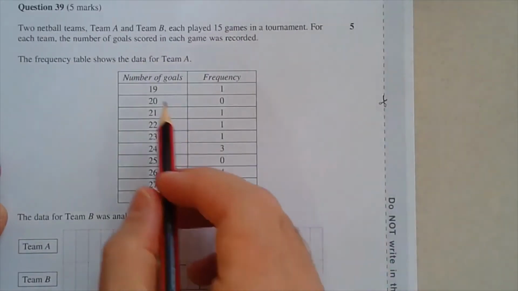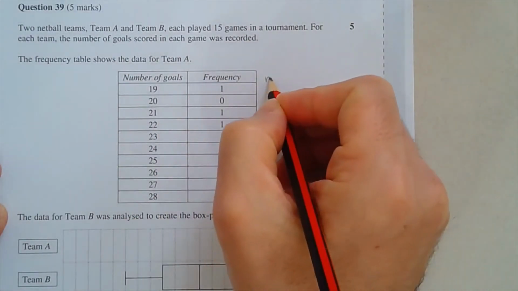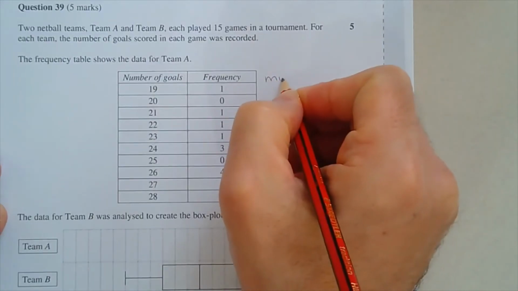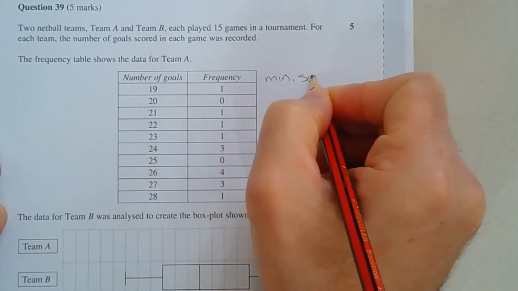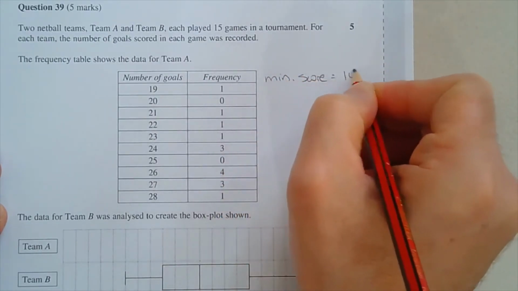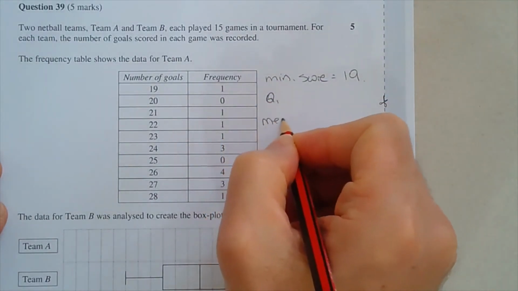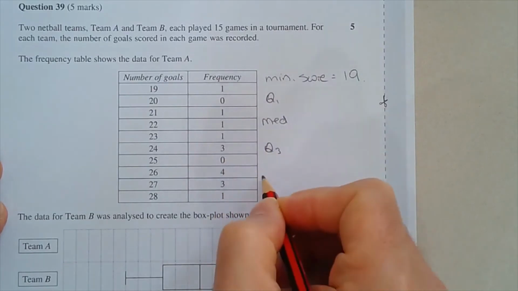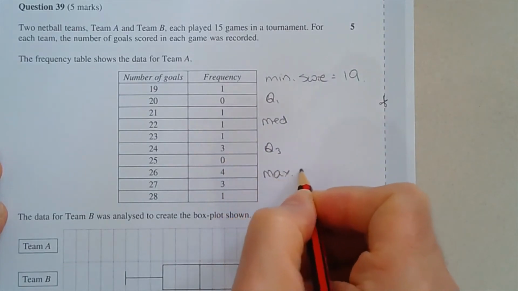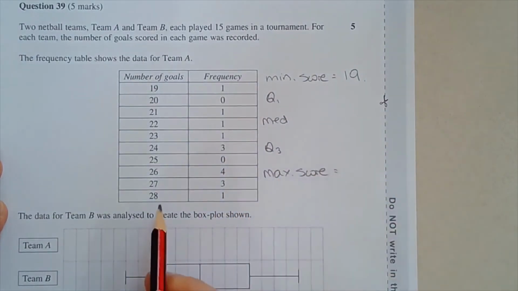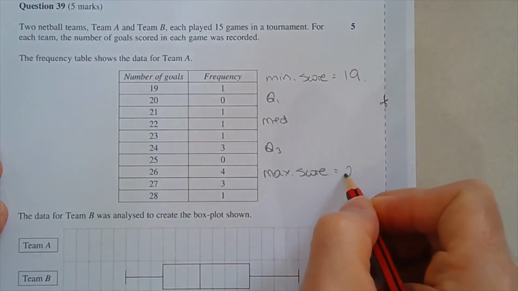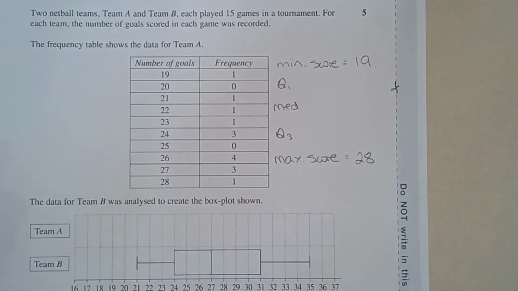So the first thing we're going to do is generate our 5-number summary. Straight away, the minimum score for Team A, I might just write it here on the side, is equal to 19. We need the first quartile, the median, the third quartile, and the max score. And we know the max score is 28. We're going to use these 5 numbers to draw our box plot for Team A.